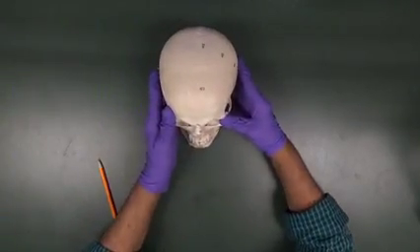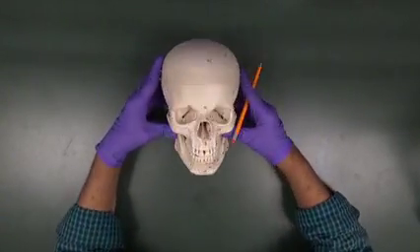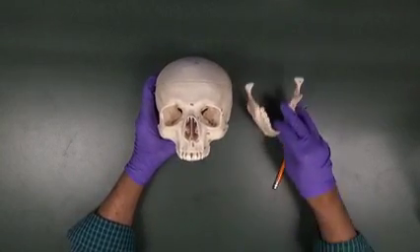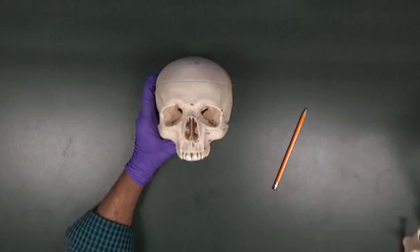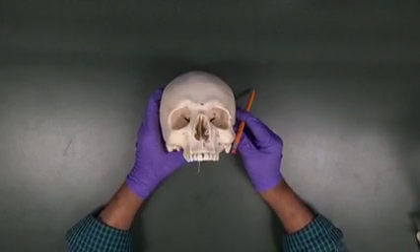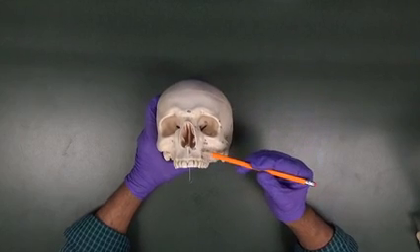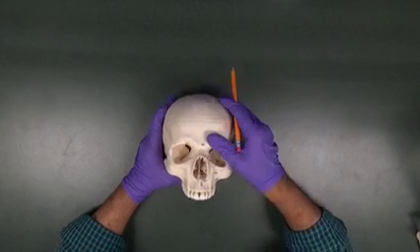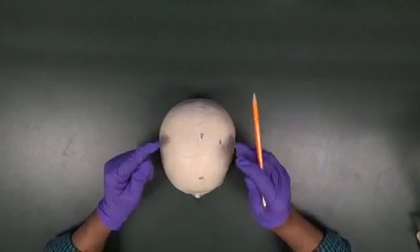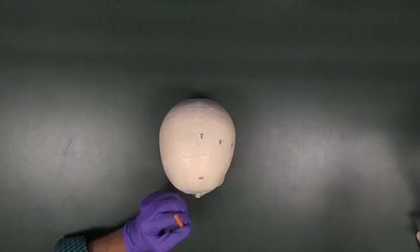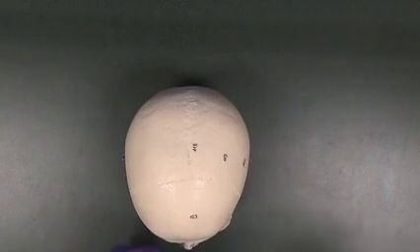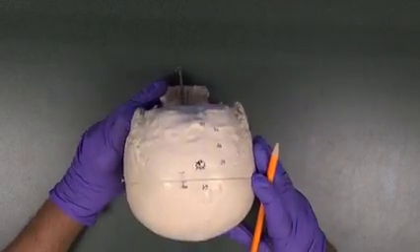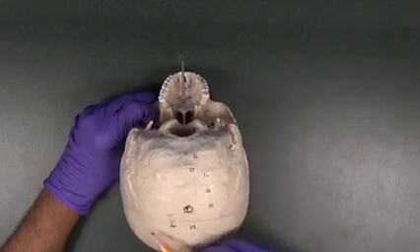In your exam, we will be using the non-colored skull. So we are going to identify the structures that we just identified right now. I'm going to separate the lower jaw, the mandible, and keep it on the side, and we'll talk about it later. Looking at the bone over here, this is the upper jaw, maxilla. Here is the frontal bone. The frontal bone is then attached to the two parietal bones, the left and the right, and here at the back is the occipital bone.